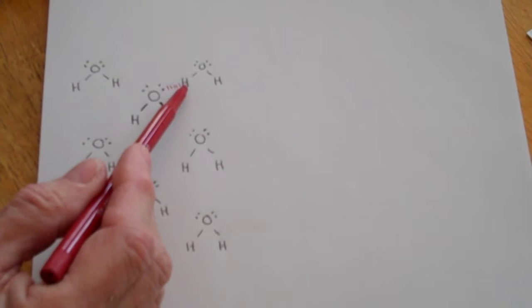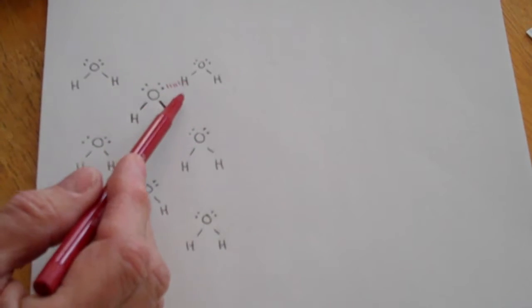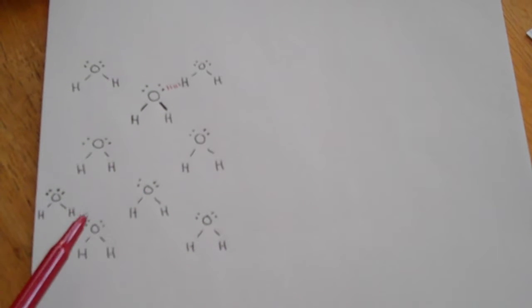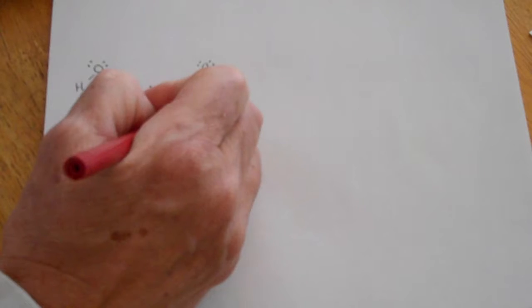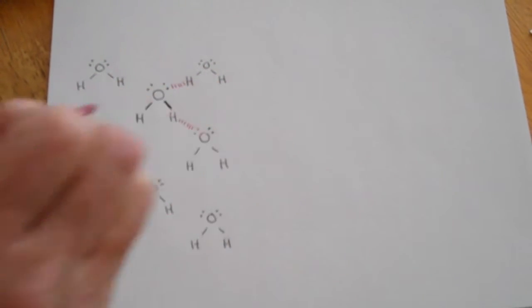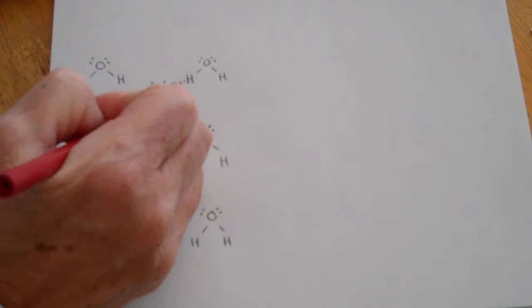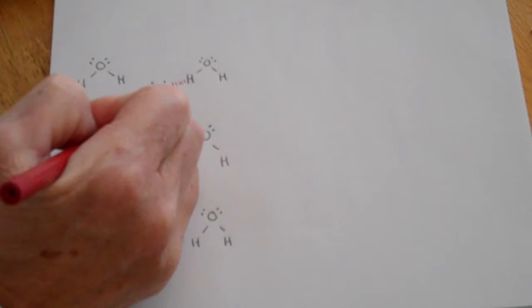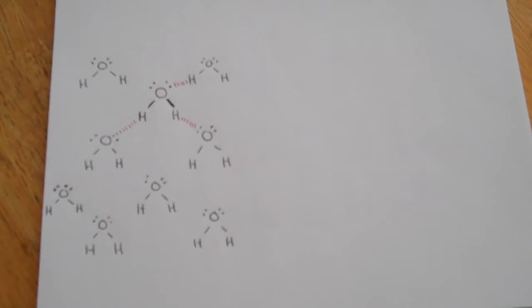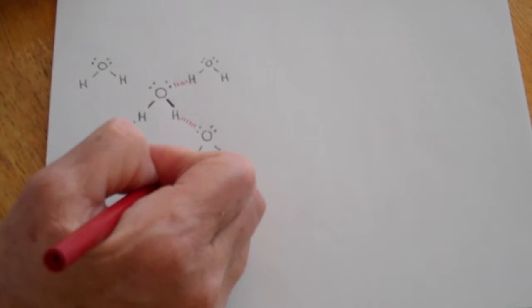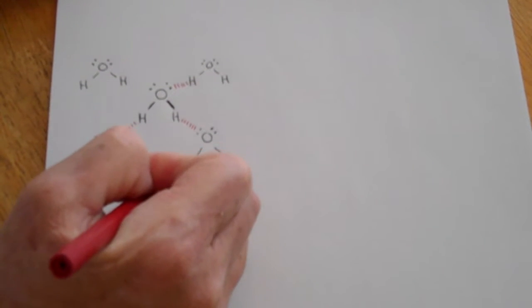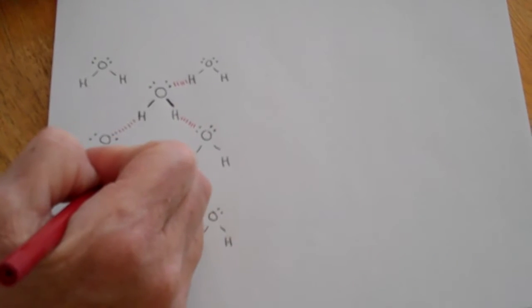This positively charged proton, the positive end of the molecule, is attracted to this lone pair on a second molecule. So we have hydrogen bonds setting up. And because it is a tetrahedral electron pair geometry but a bent shape, these hydrogen bonds set up in many different directions.